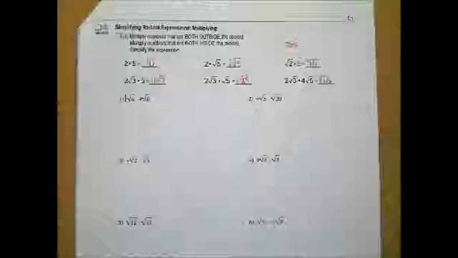So what gets... Sean's in the bathroom. Let's go to Kendall. Kendall, what are we going to multiply together here in number 1?